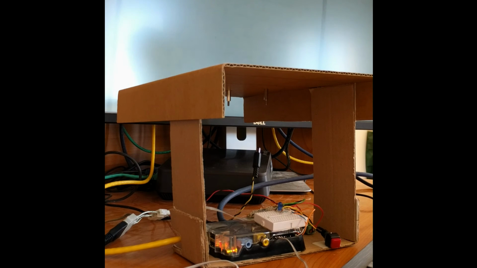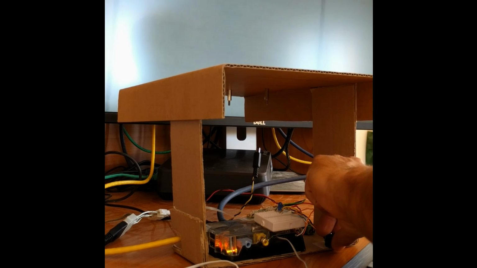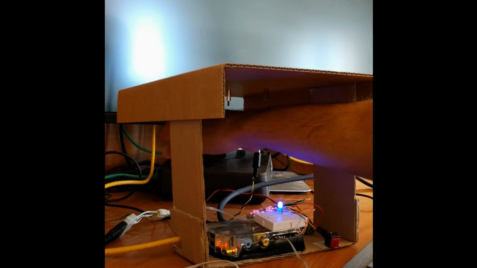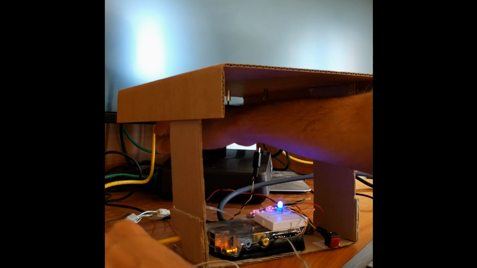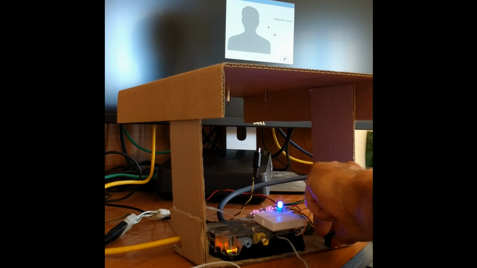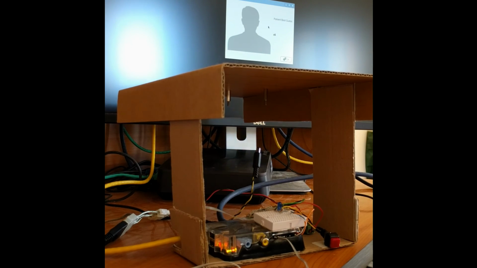Here's the screen. So I'm going to switch on the infrared, put in my other wrist, there are the veins, and take a photo. There we go. And in fact we got an unknown person over there. So that's it.